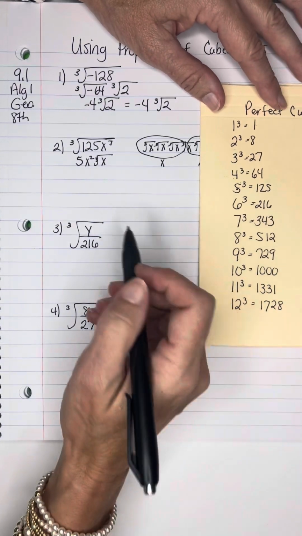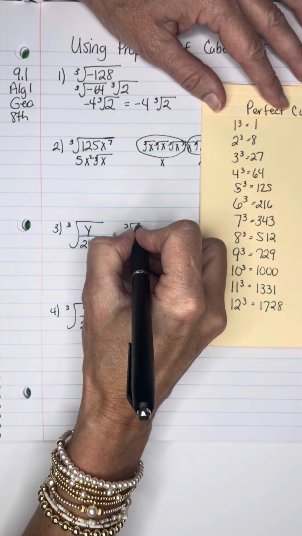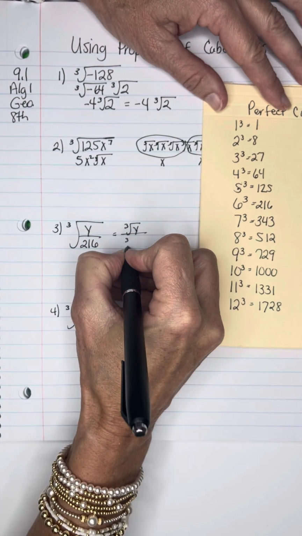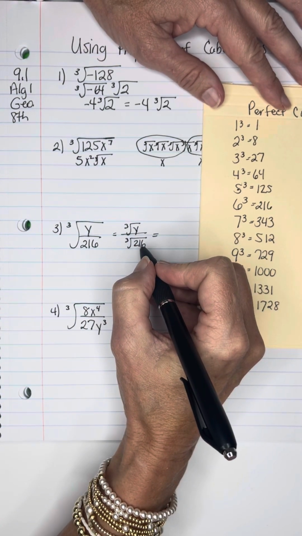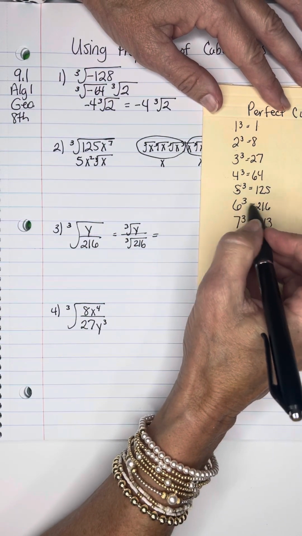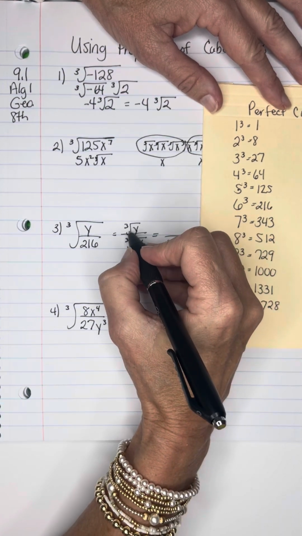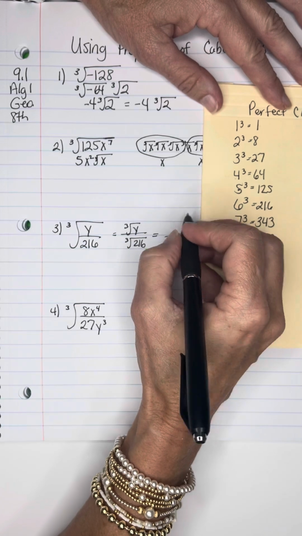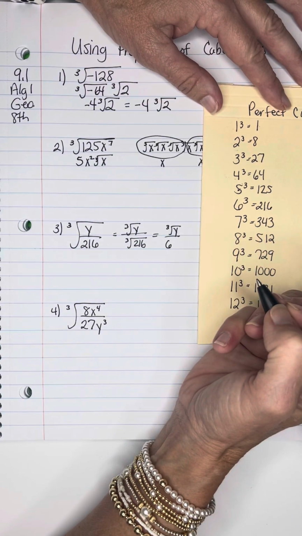Okay, now let's do the same thing with the fractions. I can separate this to the cube root of y divided by the cube root of 216. And the thing is, I don't want a radical in the denominator, but 216 happens to be in the perfect cube list. So it becomes 6. And the cube root of y, there's not 3 of those, so it has to stay up under the radical. And you're simplified at this point.